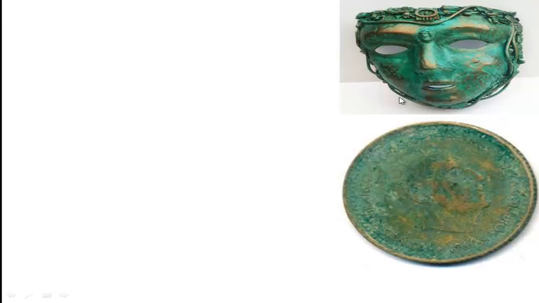So we have seen that when anything is made of copper like this and also this coin, after some days or some years, a greenish layer is formed on the copper substance. This is the corrosion of copper. And like aluminium, this is also a layer of copper oxide.